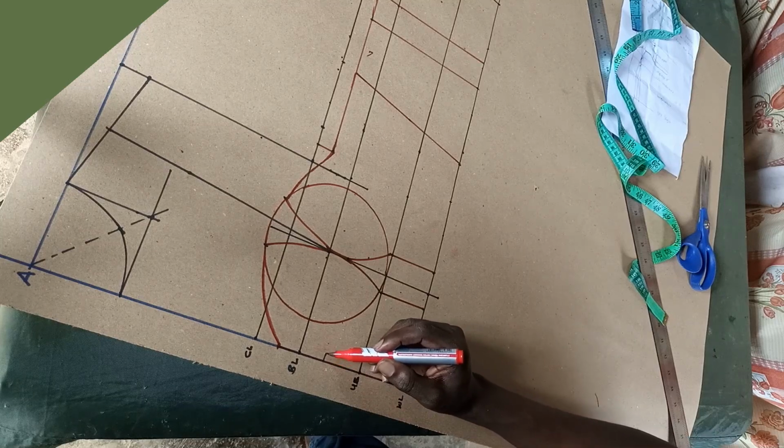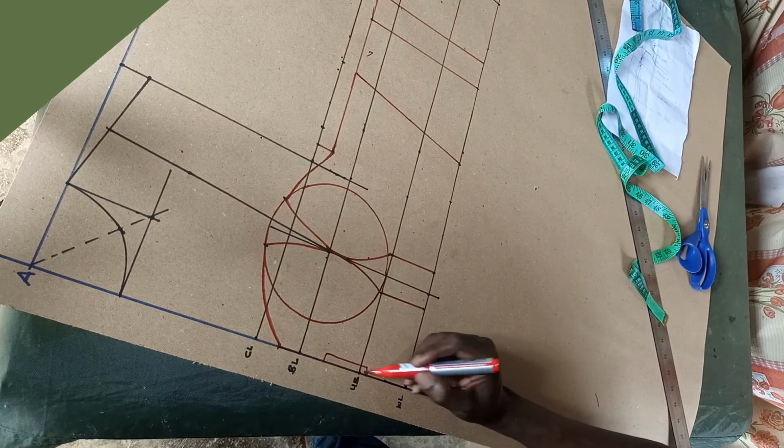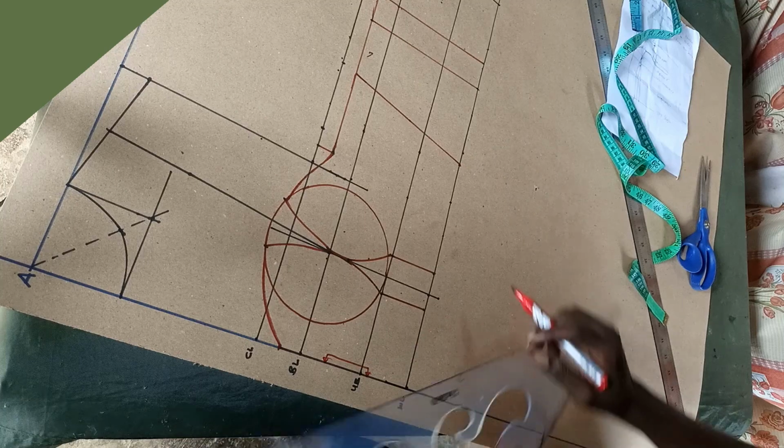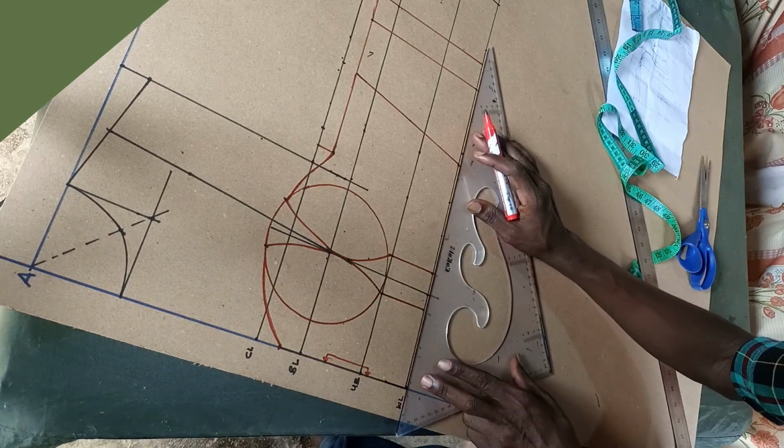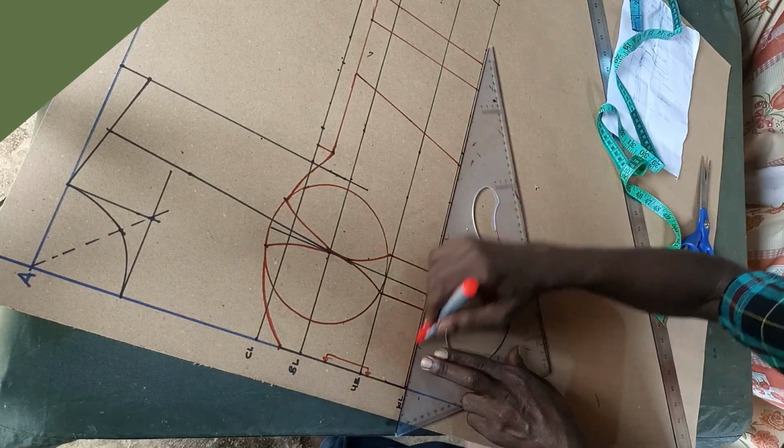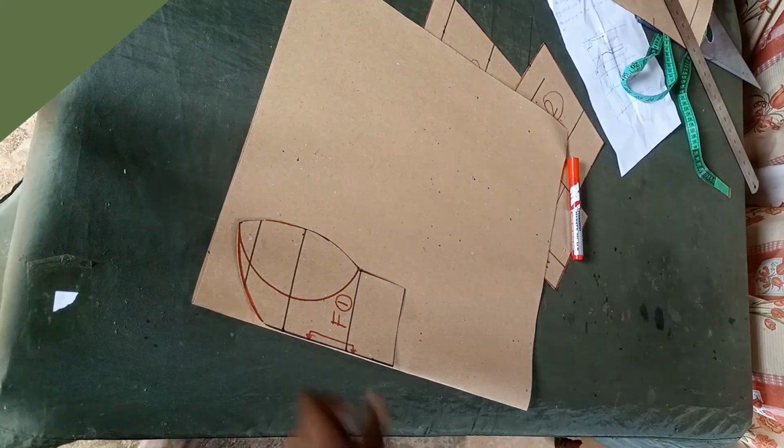Don't forget, this side of the front, you cut it on fabric while on fold. Don't make a mistake of cutting this side when it's not on fold. So okay, check 1 2.